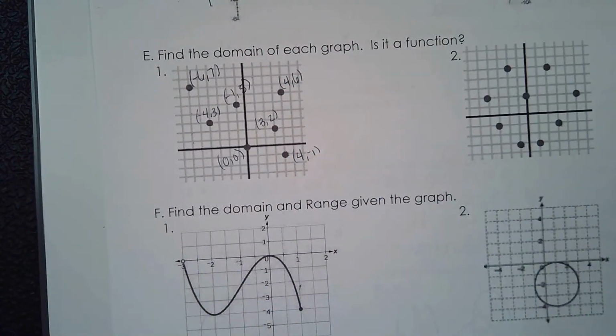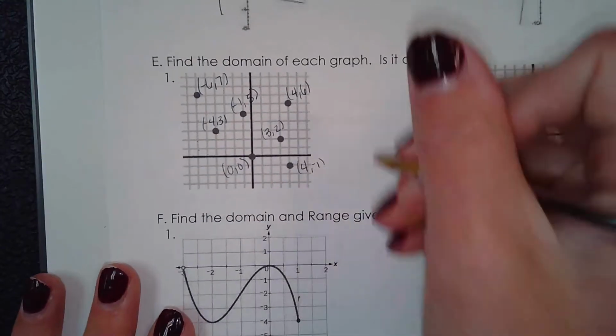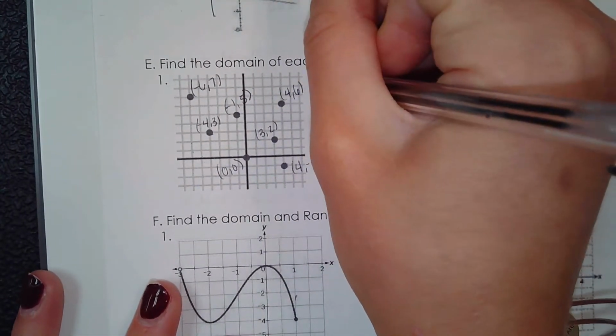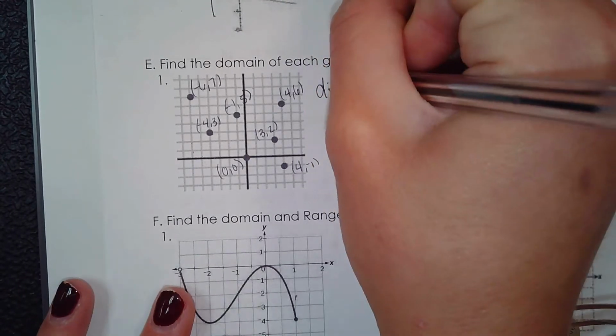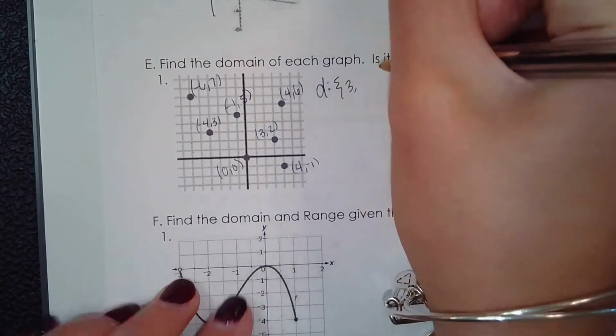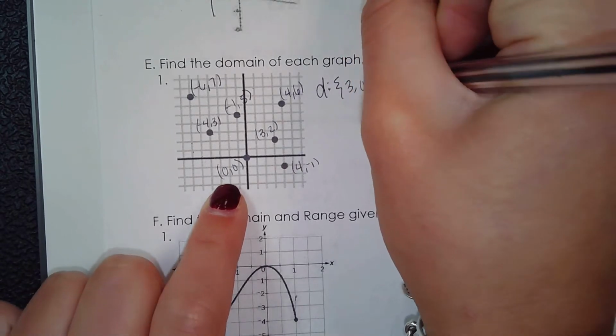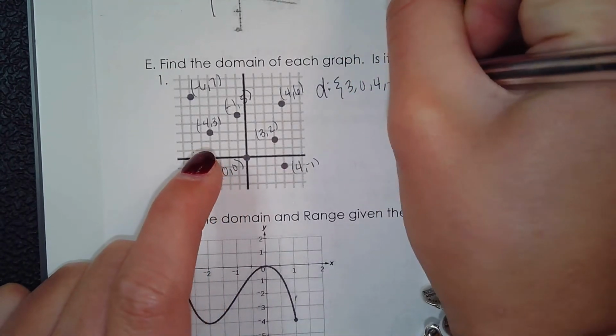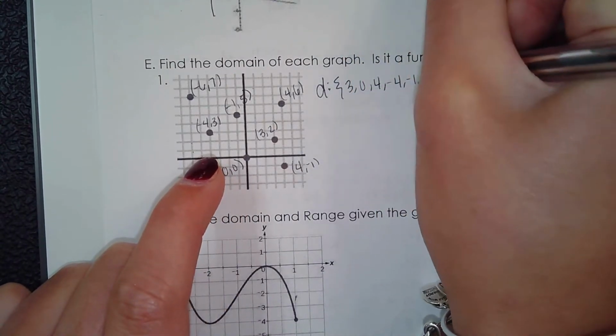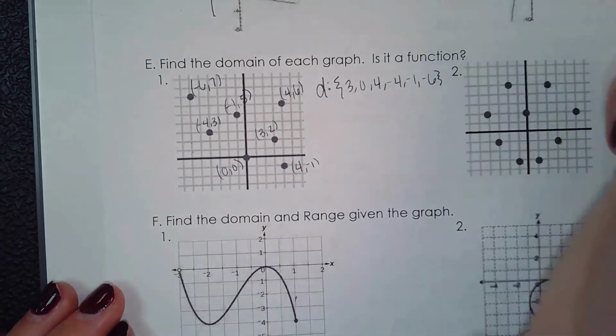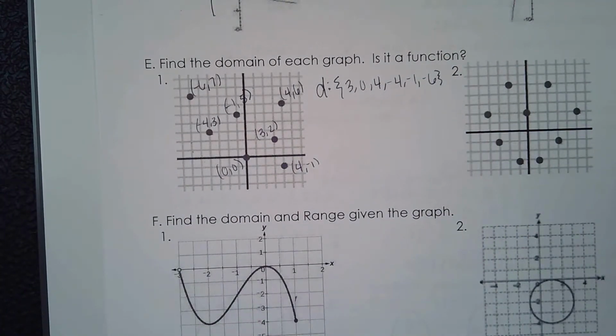Awesome. So our domain is going to be which values? The x's. So can somebody tell me what they are? 3, 0, 4, 4, negative 1, negative 4, negative 6. I don't know if that was the same order you put them in, but as long as we got them.